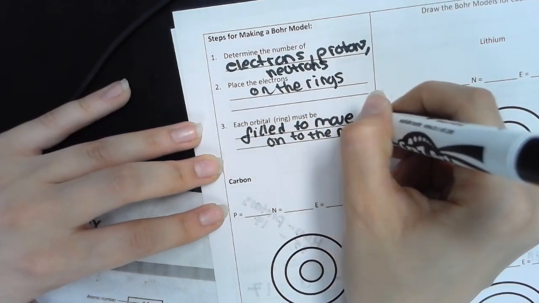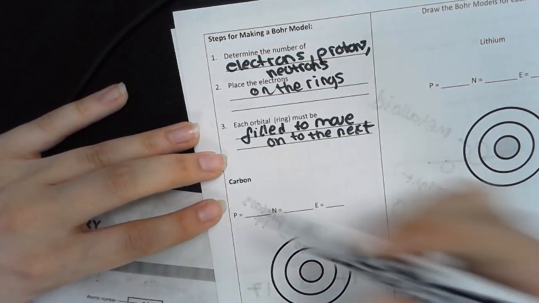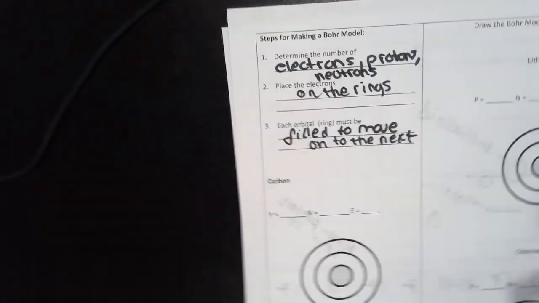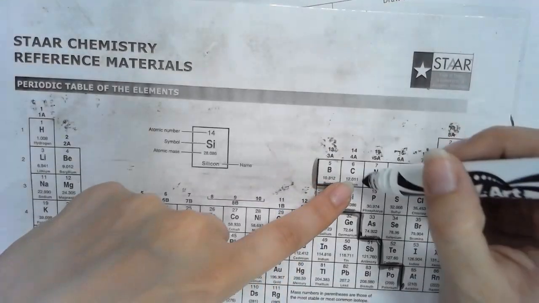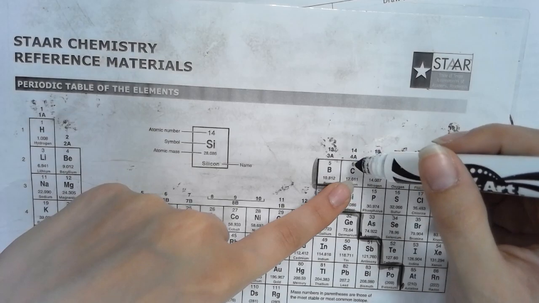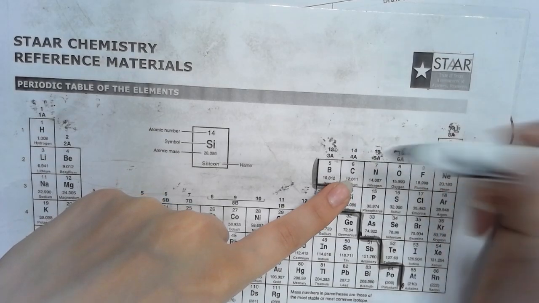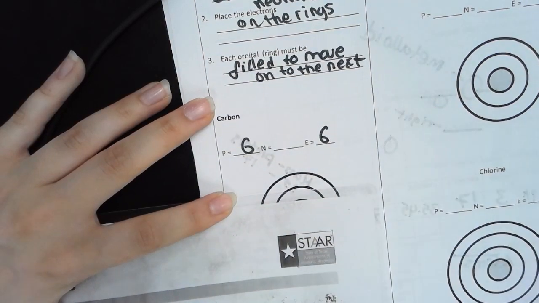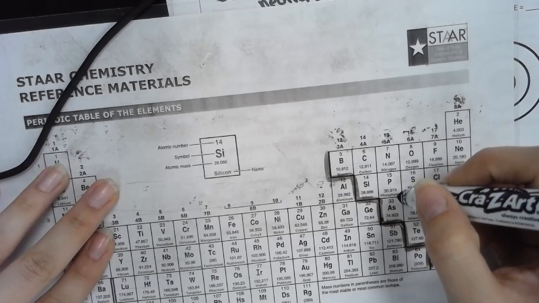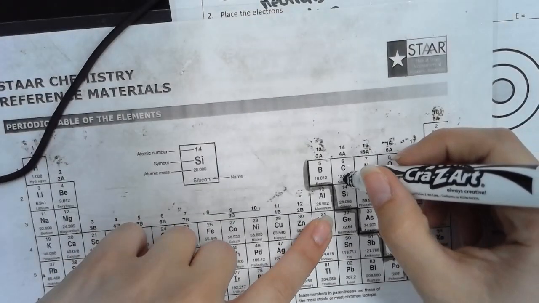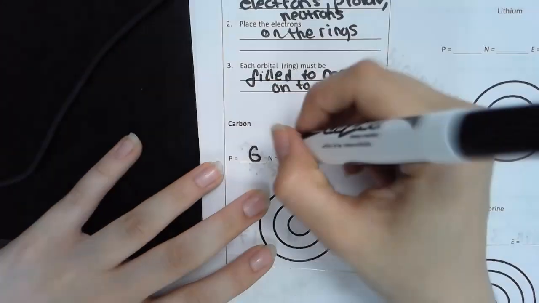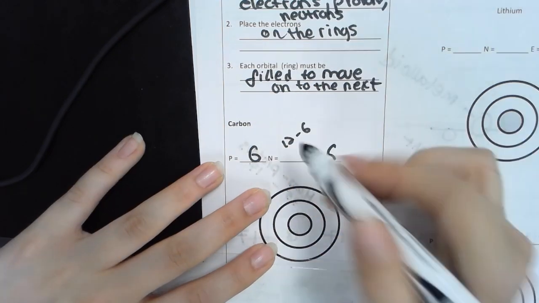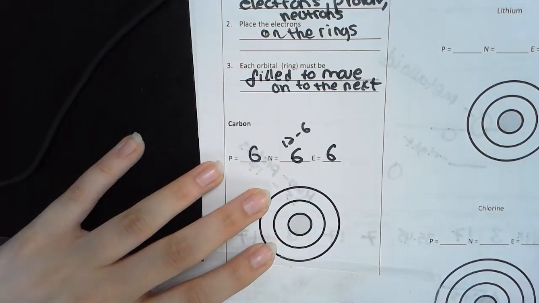Step 1: determine electrons, protons, neutrons. If I find carbon on my handy dandy periodic table, I see it has an atomic number of 6. That tells me my protons and my electrons, because they're always the same. Neutrons I determine by the mass, which is 12, minus the number of protons, which is 6. Therefore, I get 6 neutrons.